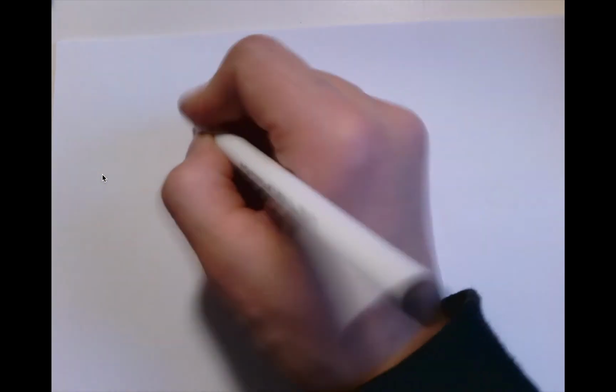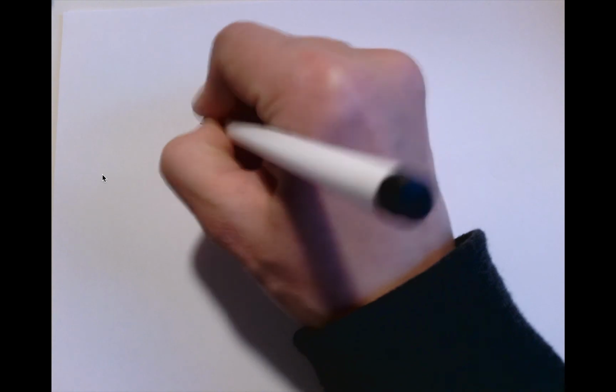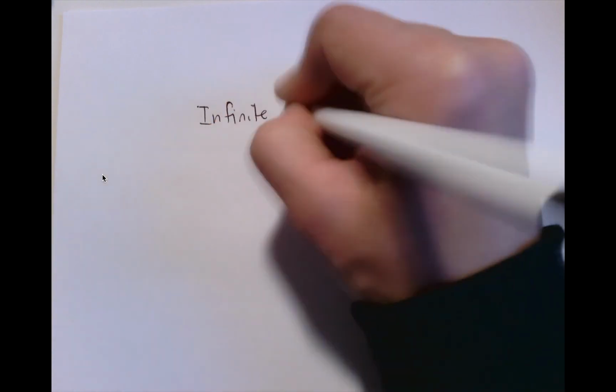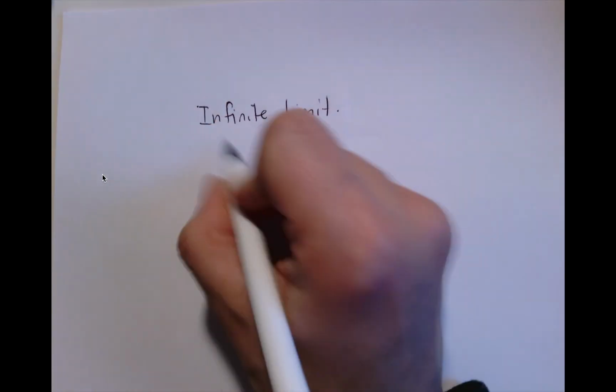I also want to do an example involving an infinite limit, computed algebraically.